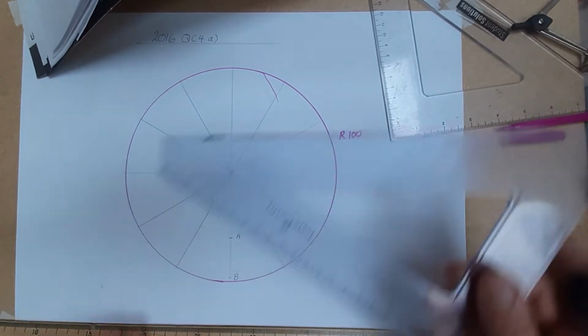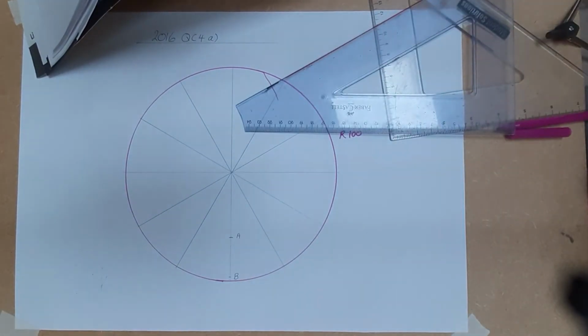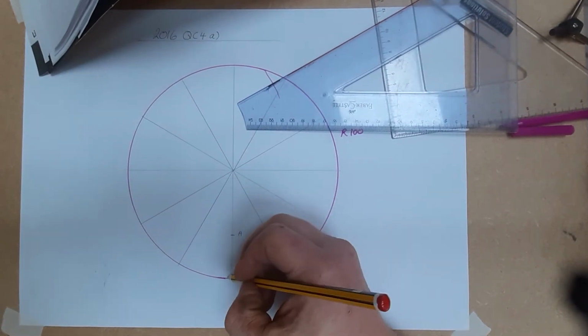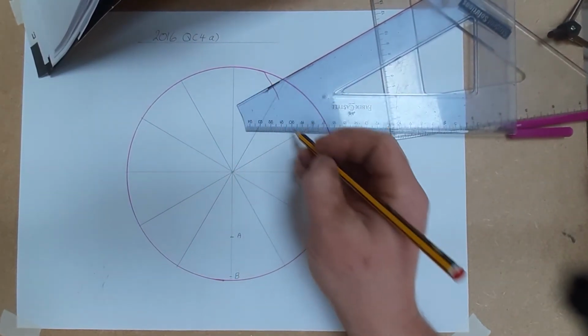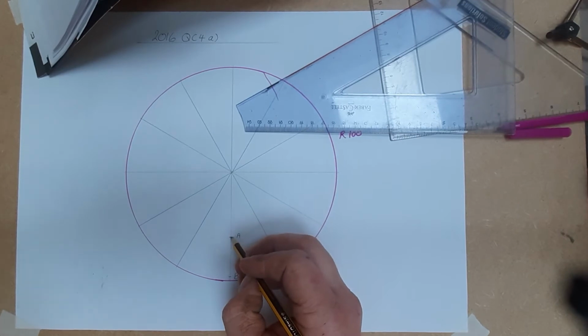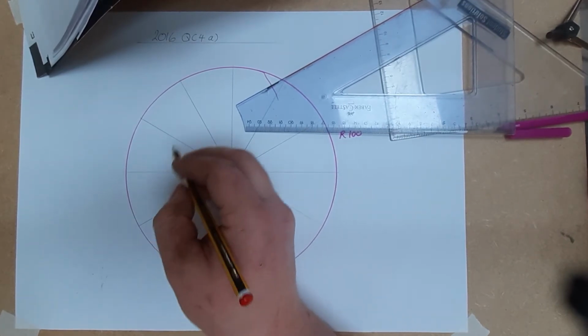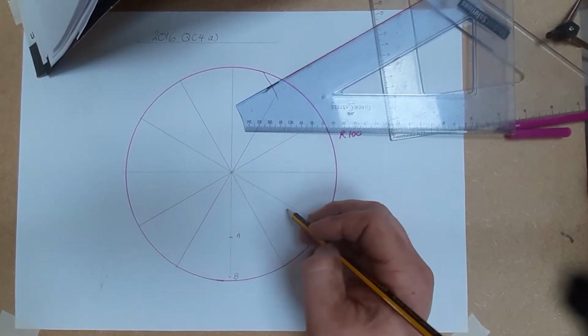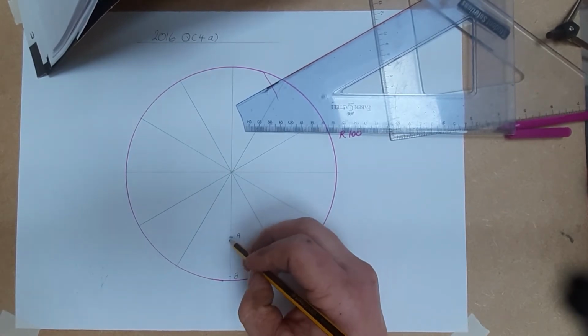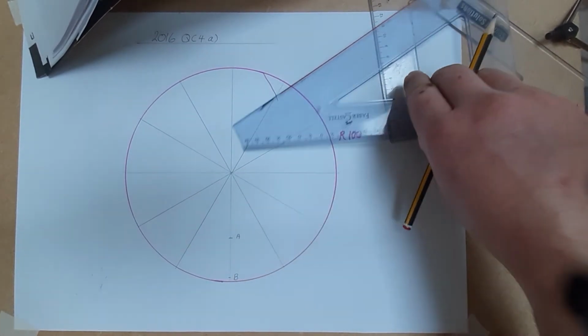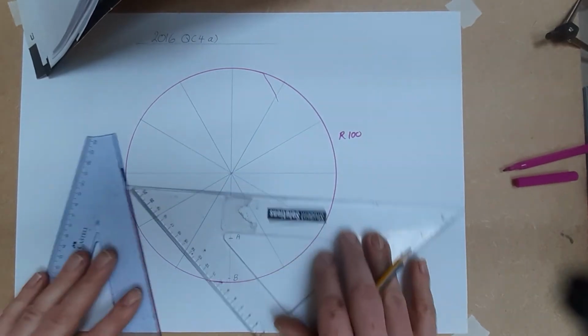I'm going to divide the line between A and B up into 12 equal parts, because it does one revolution right around to A, which is 1, 2, 3, 4, 5, 6, 7, 8, 9, 10, 11, 12 lines. So I'm going to divide the line AB up into 12 equal parts using line division.